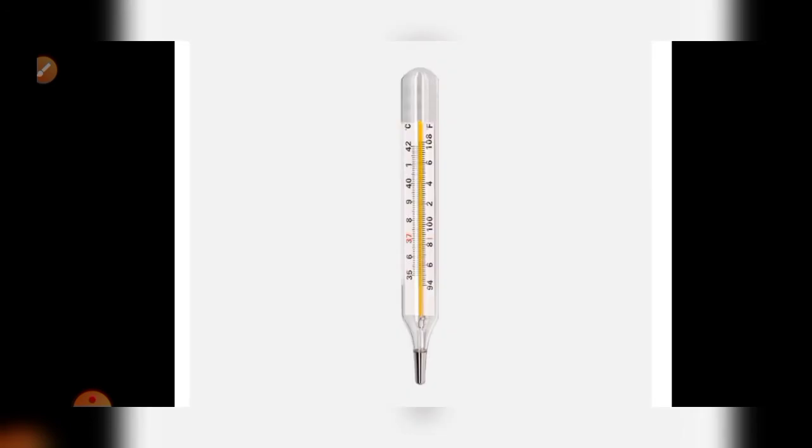A clinical thermometer consists of a long glass tube having a thin and uniform bore. There is a glass bulb at one end of the glass tube. This glass bulb contains mercury. Outside the glass bulb, a small shining thread of mercury can be seen in the thermometer tube. The other end of the glass tube is sealed. The temperature scale is marked on the glass tube of the clinical thermometer, from 35 degrees Celsius to 42 degrees Celsius.